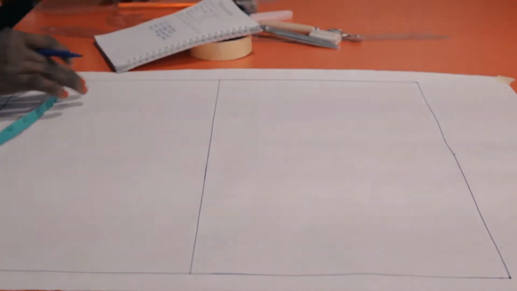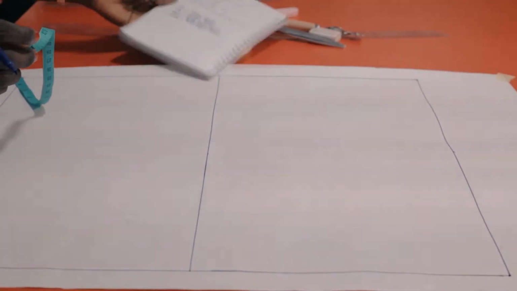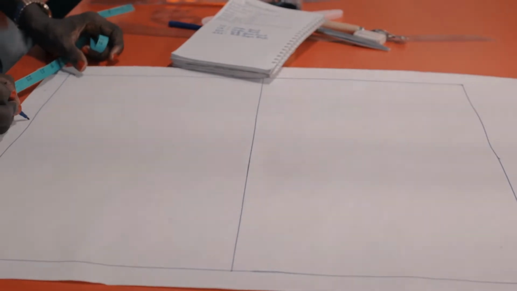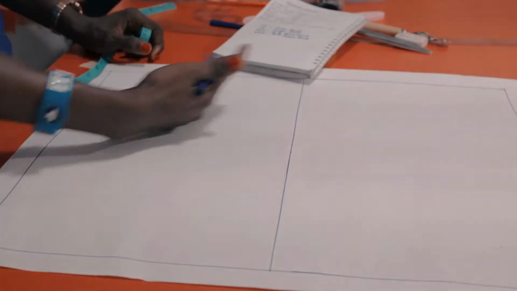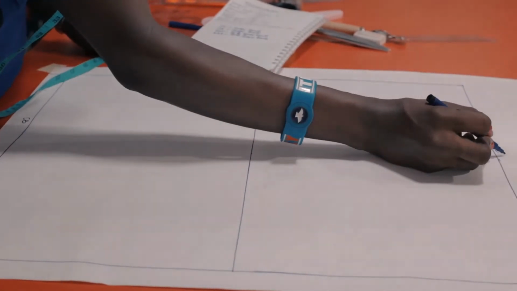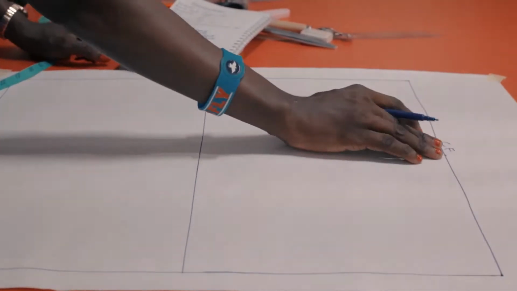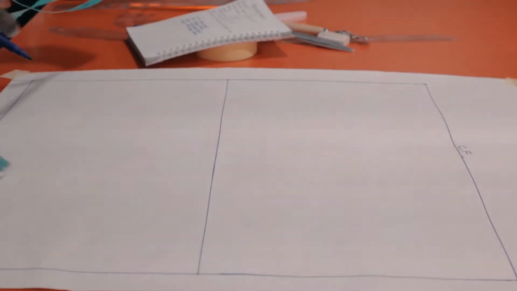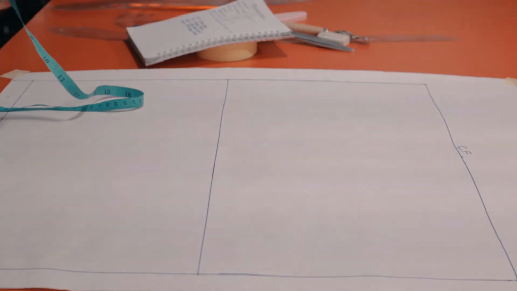And after doing this, like I said earlier, I told you about CF. Now this straight part here is going to serve as my CB, because I'm using this part as my back and here as my front. And this part here is going to serve as my CF, which is my center front, and this is my center back. So the next thing we are going to be doing is to insert our shoulder measurement.